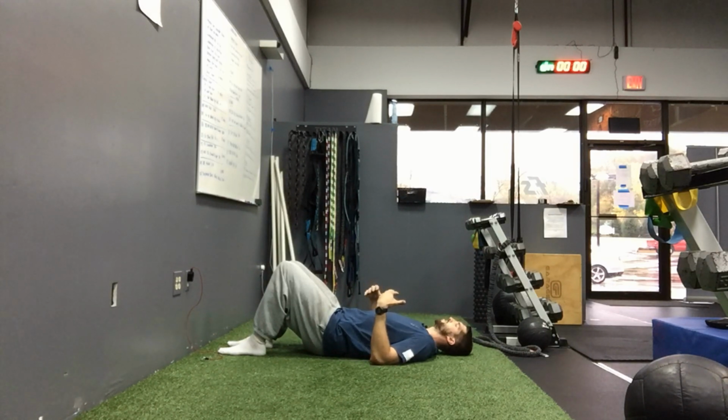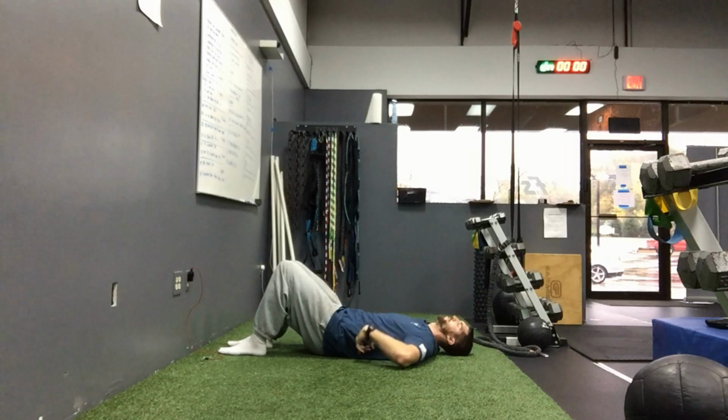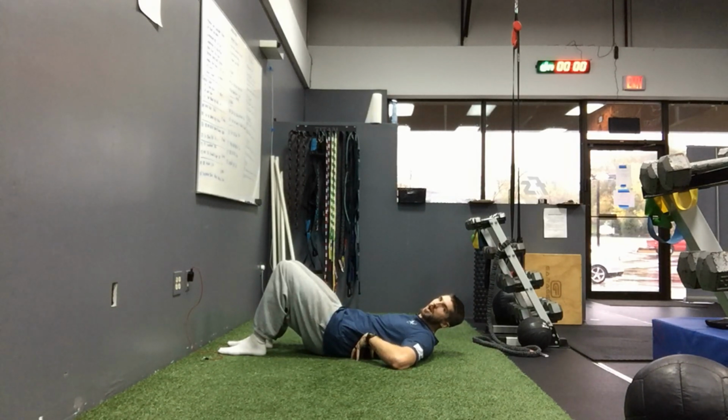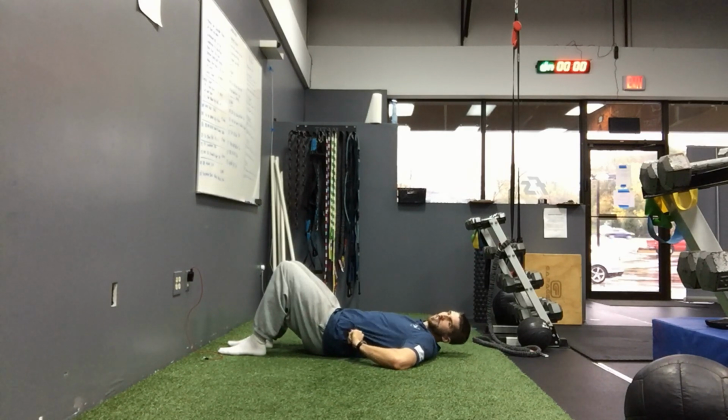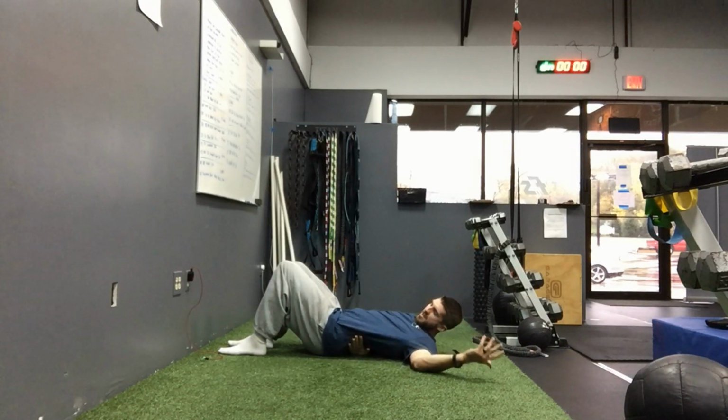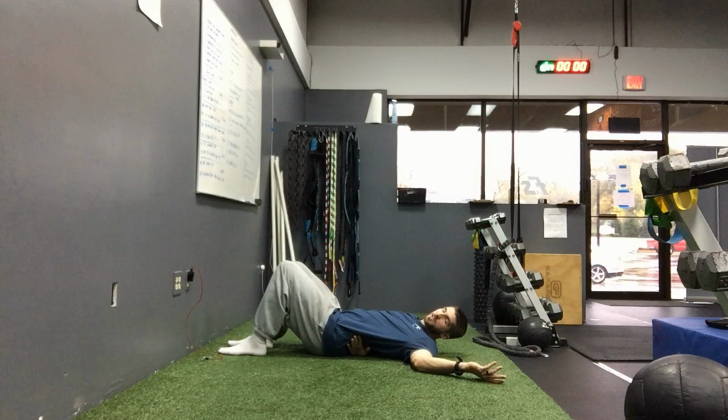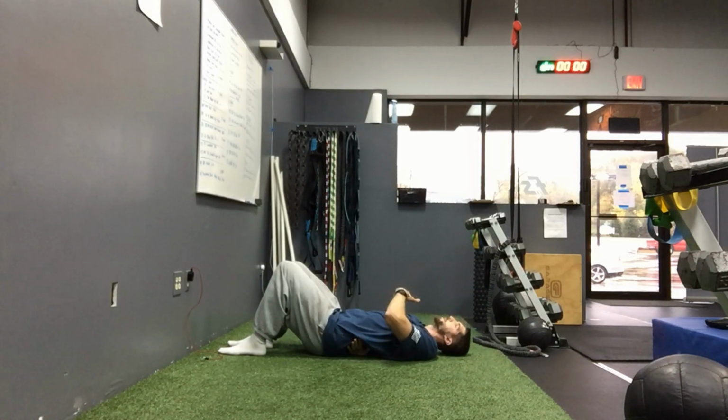If I tense up, imagining someone is coming to punch me in the stomach, you'll feel your low back naturally press down into the ground. If I'm in an anterior pelvic tilt lying down, I have a lot of space between the ground and my low back. I'm over-exaggerating an anterior pelvic tilt right now, so you can see I can stick my hand underneath and reach all the way through from the other side of my body.